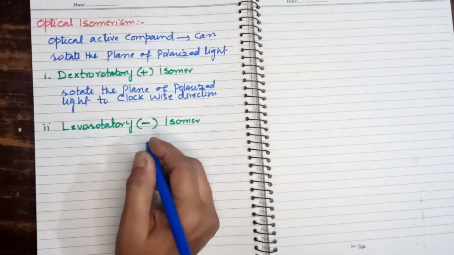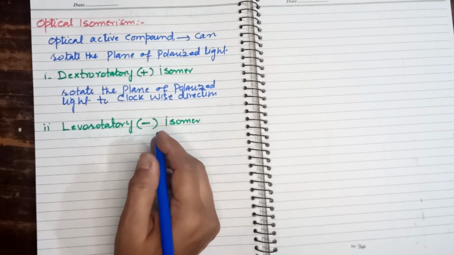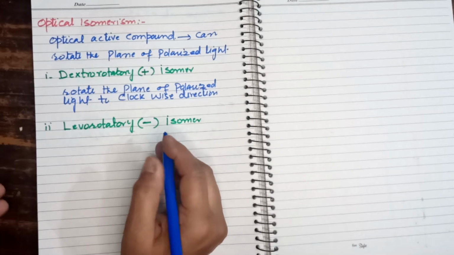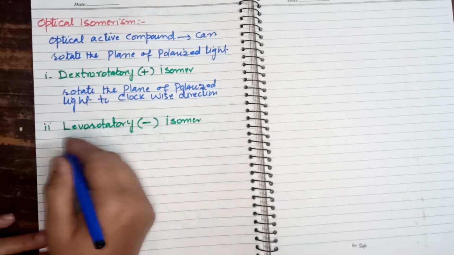This is a compound which rotates the plane of polarized light to left hand side, or we can say anti-clockwise direction. Okay?